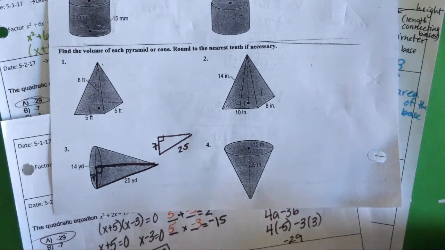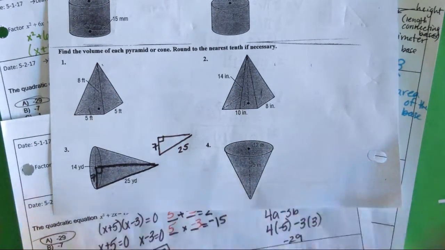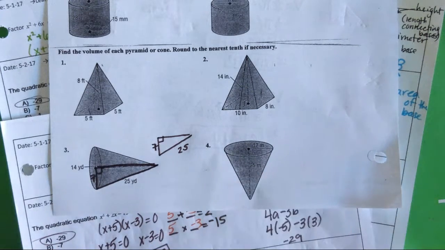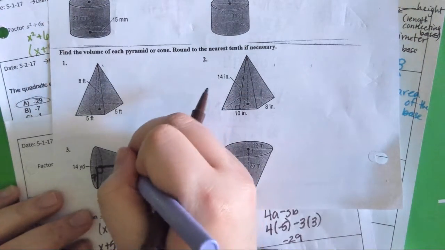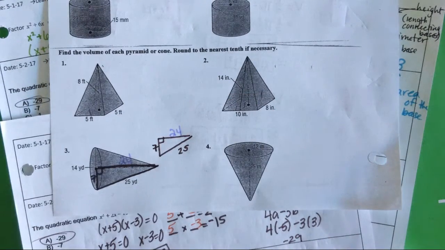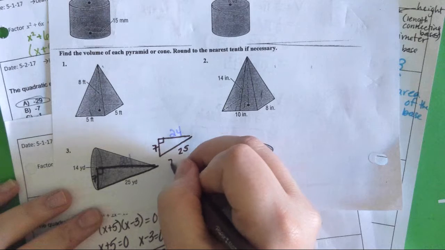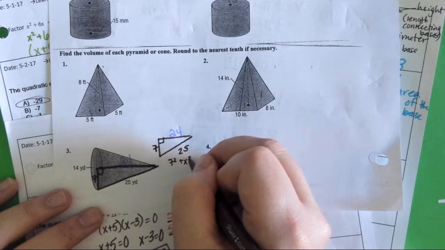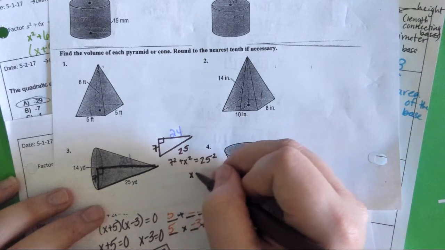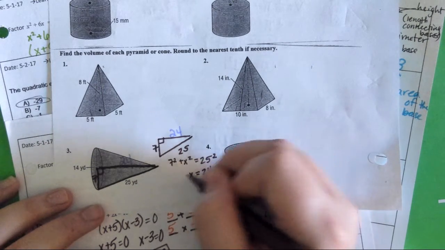Okay, and then those of us who know our triples, what number can I put on the other side of the triangle? Yes. So I know the height is 24. But for those of us who don't know our triples, 7 squared plus x squared equals 25 squared. When you solve using the Pythagorean theorem, you would still get 24.